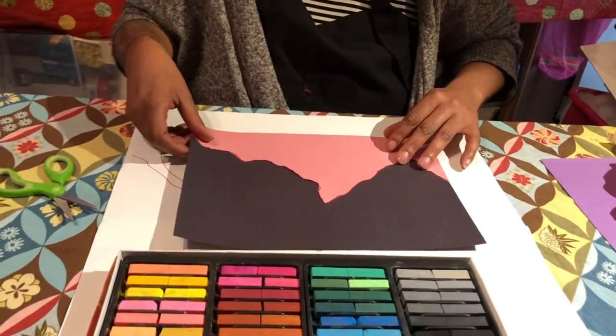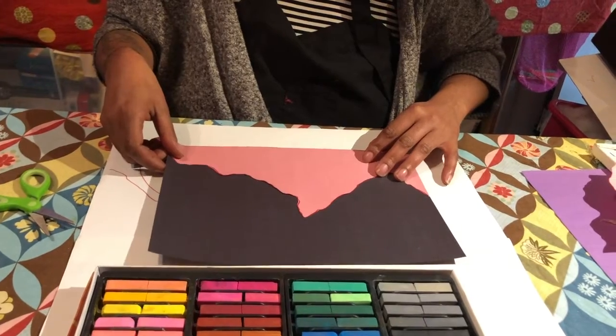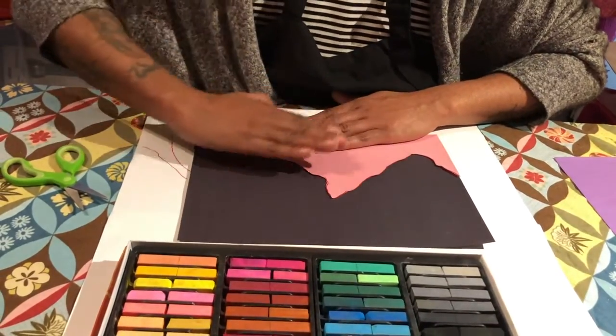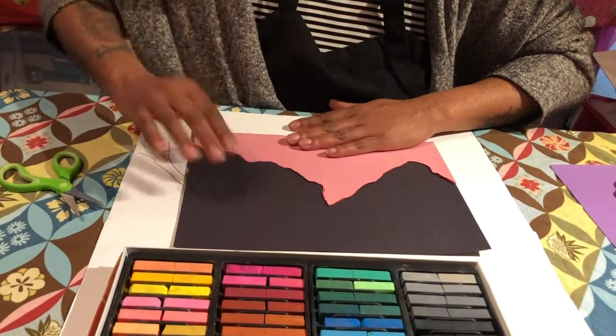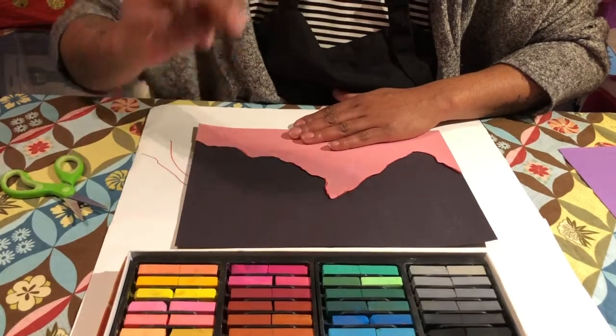Okay, so I have it matched up with my paper because I'm going to use the chalk pastels to blend the colors of my Aurora Borealis. So, I'm about to meet you on the other side.